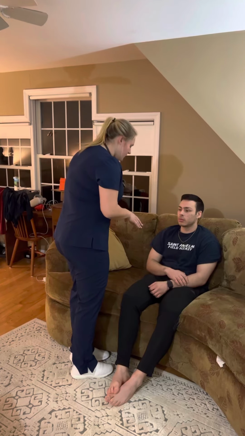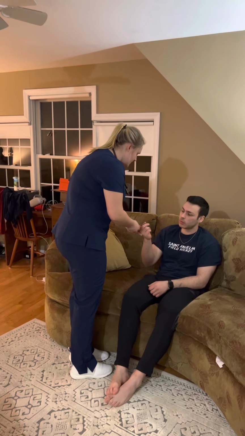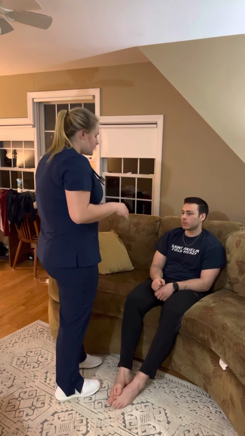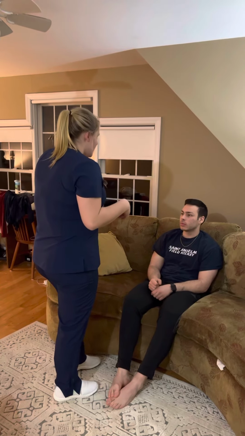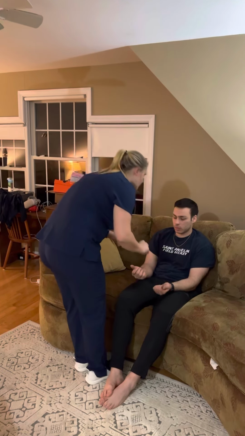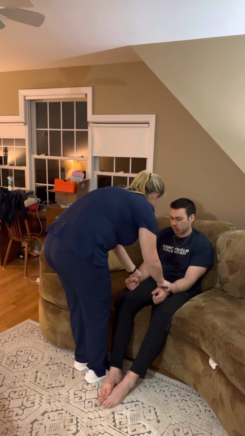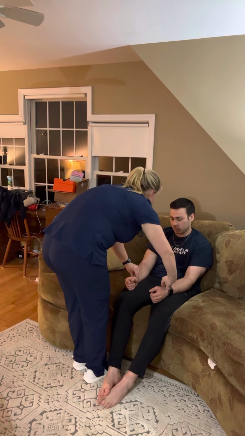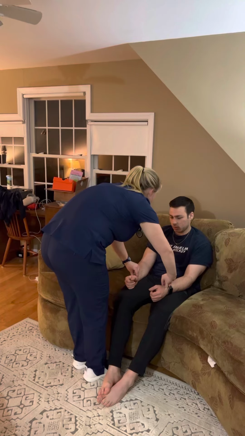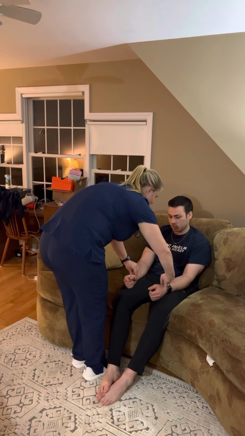Can I just have any finger? Perfect. And it is about 2 seconds, which is great. And then next, I'm going to check your peripheral pulses. I'm going to start with your radial pulses. And I'm just going to feel both of them at the same time to make sure that they're even in strength. Yep, they're both at 2+.